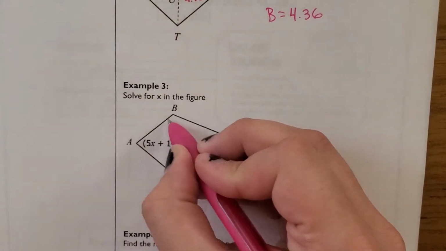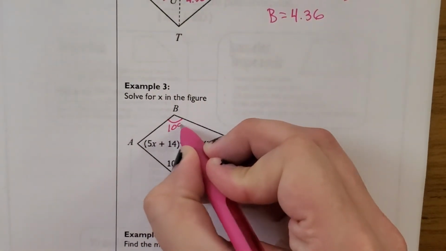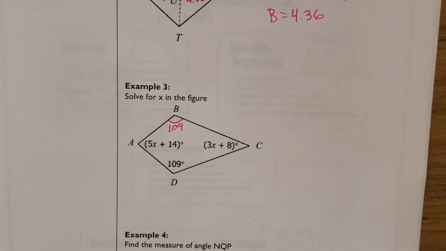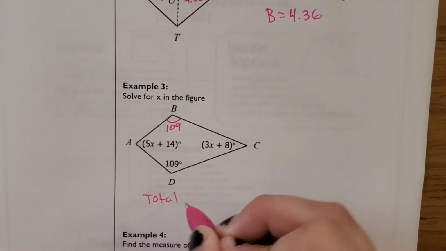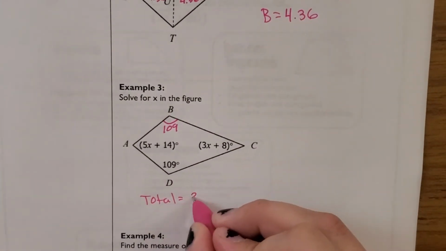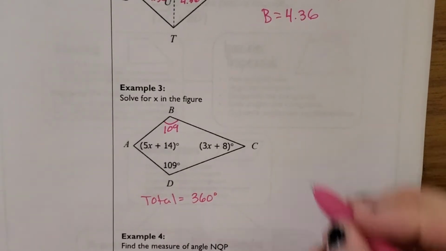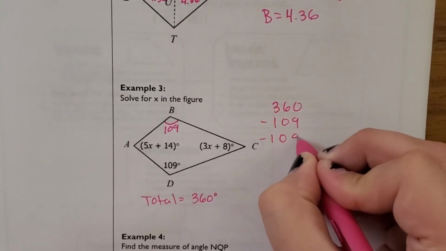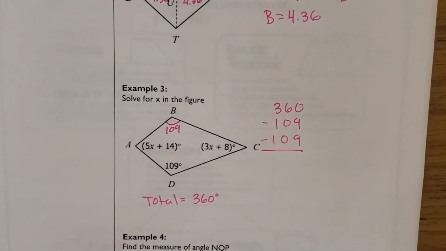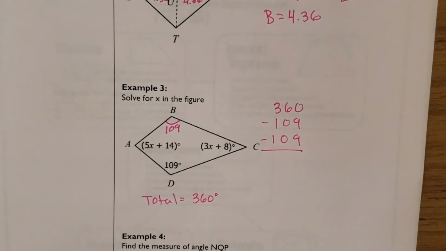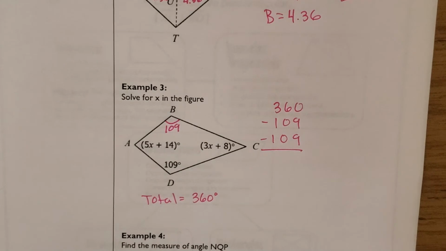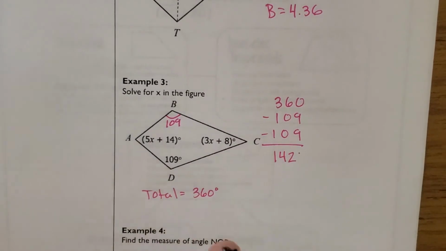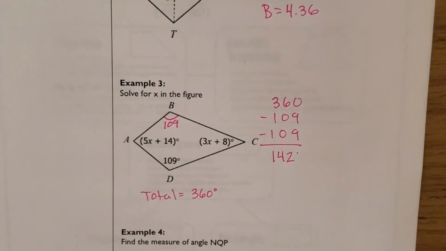So angle D and angle B are going to be congruent to each other, meaning this makes up 109 and 109, so 218 degrees of the kite. The kite's total, just like every single quadrilateral, has to be 360 degrees. So I can take the 360 and subtract the two 109s from it. So I would subtract 109 from it 2 times, or subtract 218, whichever way makes the most sense to you. So 360 minus 218 gives me 142. So what I know is these two angles make up the remaining 142 degrees.